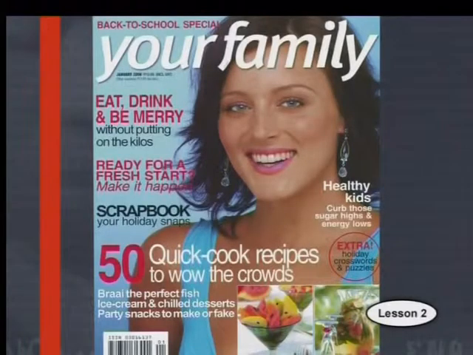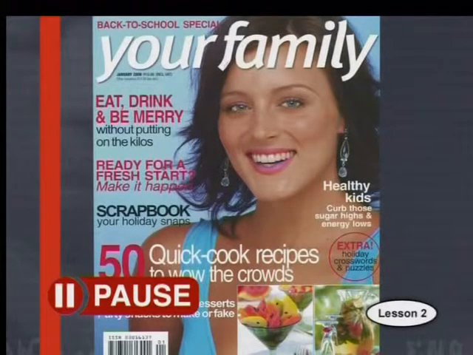By the way, while we were looking at the cover of Your Family, were you able to guess who the target audience of this magazine may be and what design elements were used to attract these readers? The target audience of Your Family would be middle-aged women whose interests include cooking, sewing, crafts, and caring for their families.